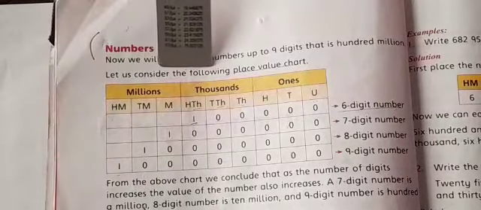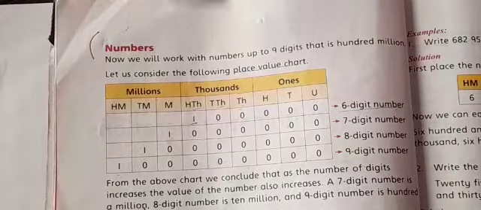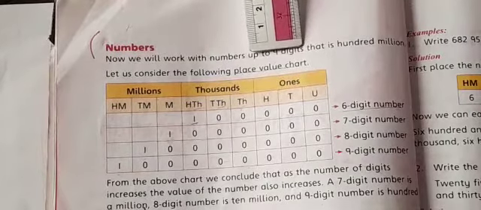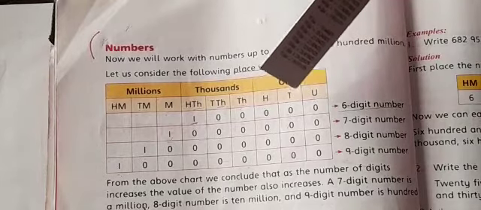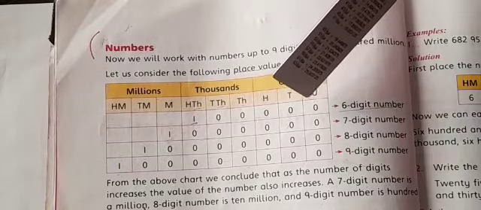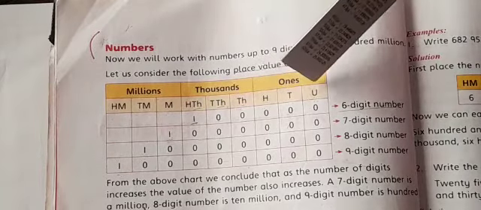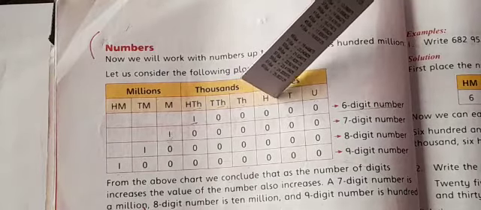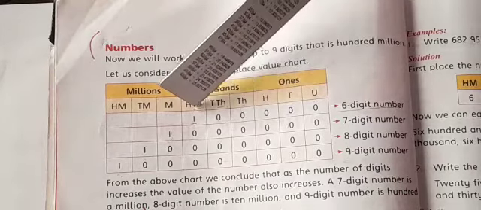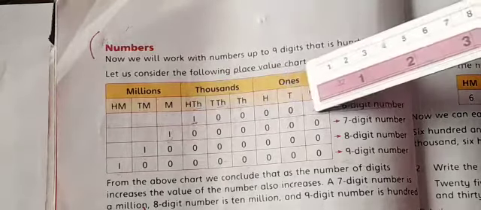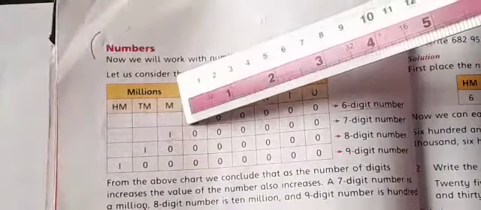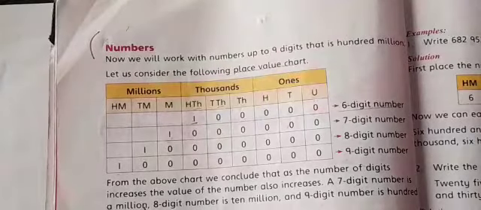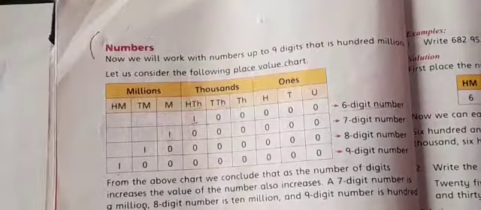Let us consider the following place value chart. As I have told you, what is a place value chart? It tells the position of a given digit. Okay. Now, in class 3, we have learnt about the place values units, tens, hundreds, thousands, 10,000 and 100,000. Okay, so we know about the ones and thousands. Now we will know about millions. Okay, boys, what are millions? We will know about these.